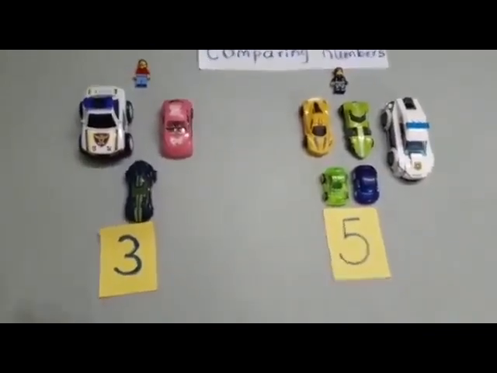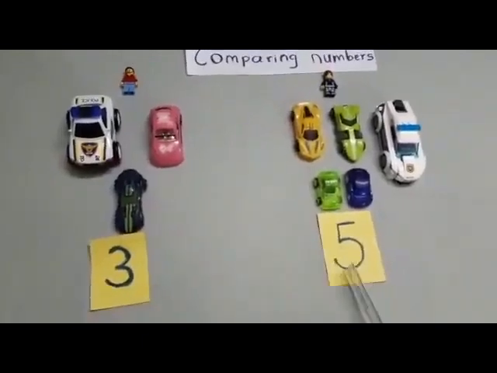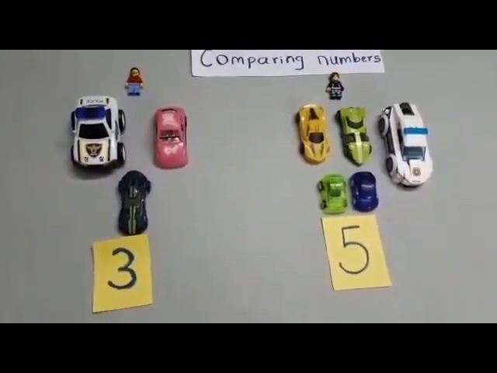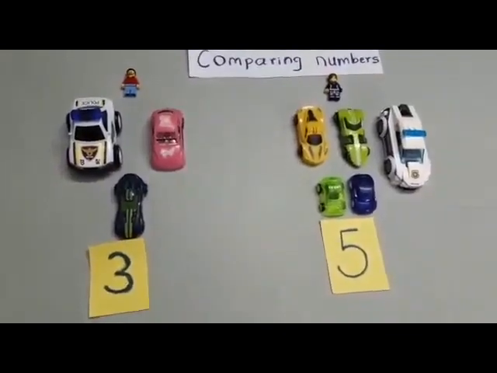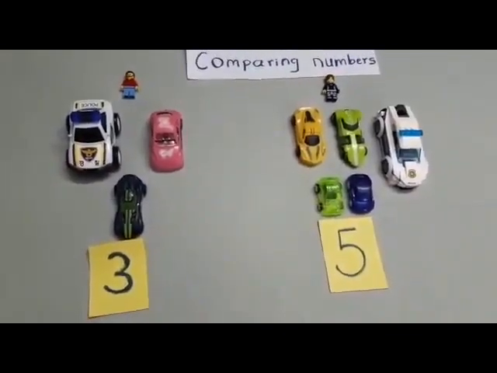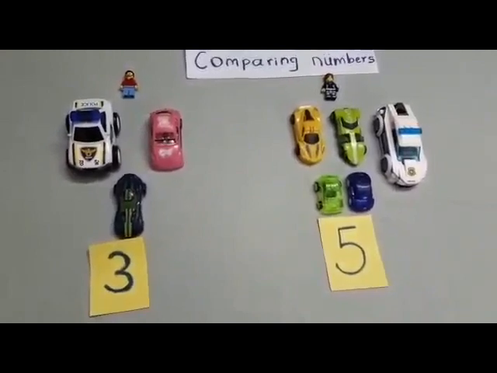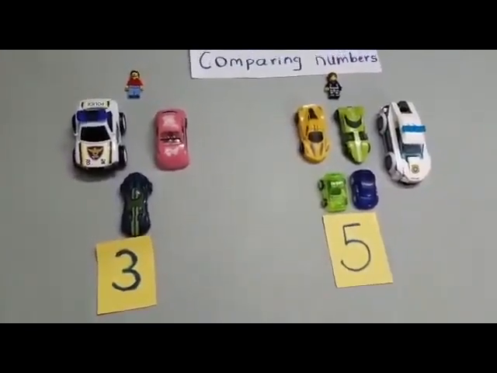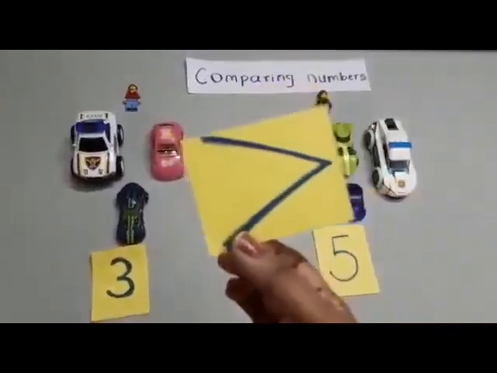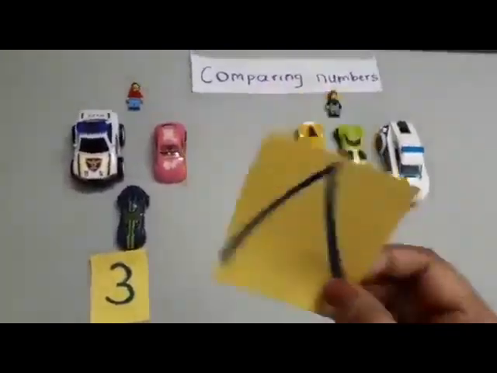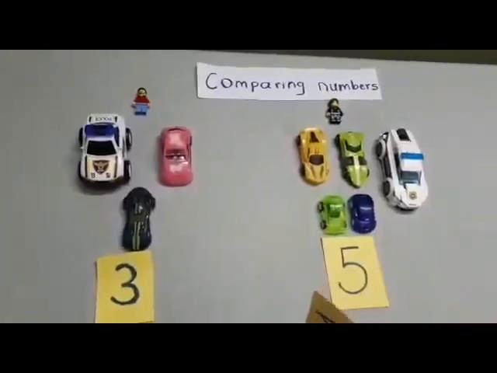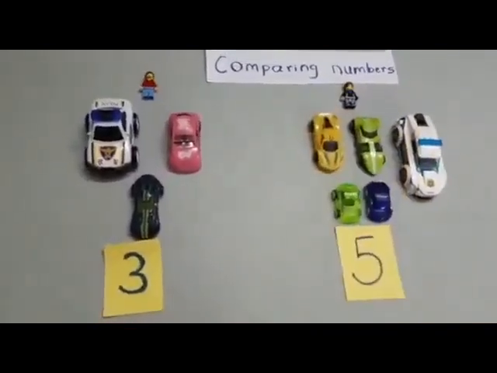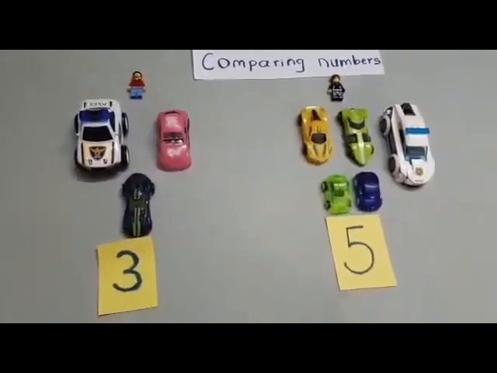Children, among 3 and 5, which is the greater number? 3 or 5? Correct. 5. 5 is greater than 3. So, if you think that this is our crocodile's mouth, can you tell me towards which number the crocodile's mouth should be open? 3 or 5?